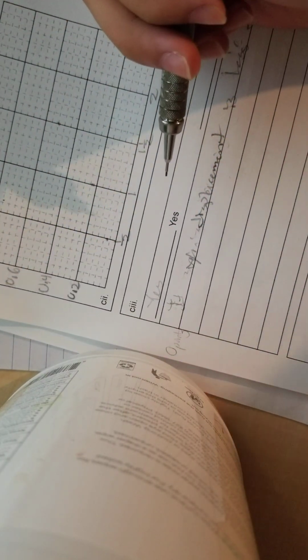And then for C II, I got 0 points because 1 point is given for explaining the problem correctly. And I didn't explain the problem correctly because I graphed y versus x instead of y versus x squared.